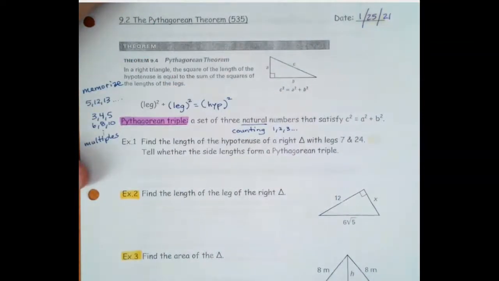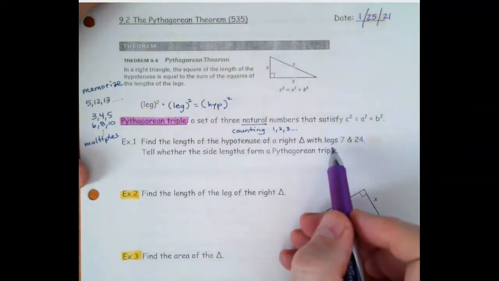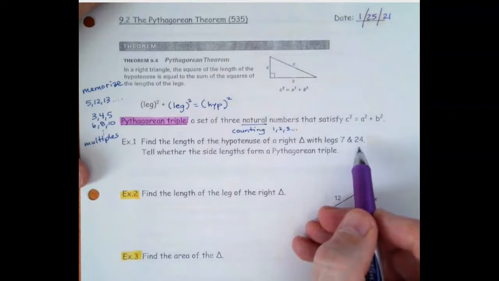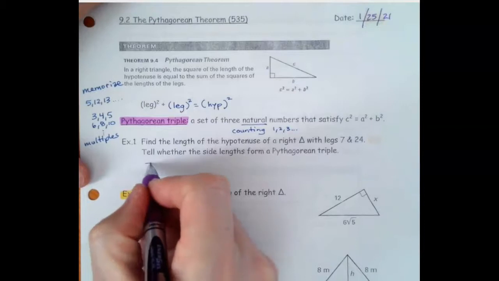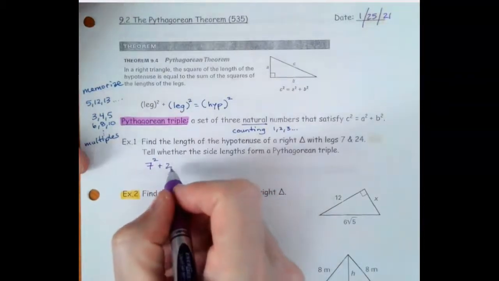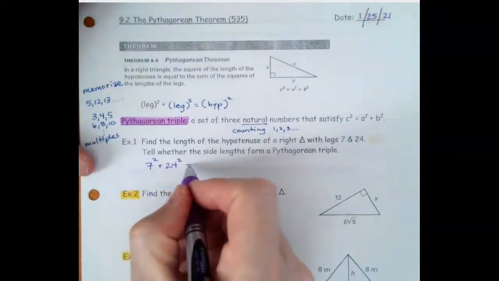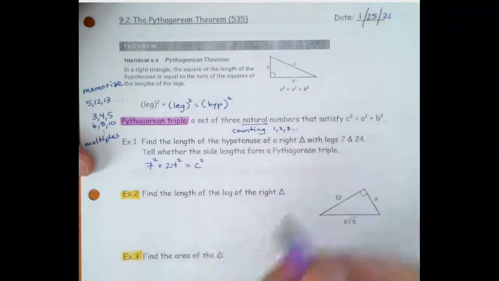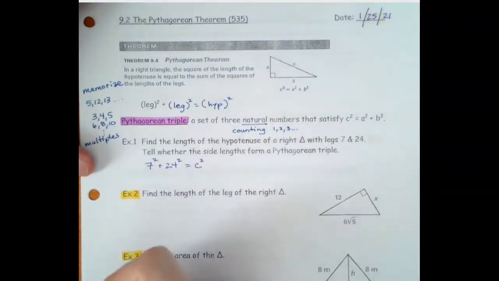Alright, and I think that leads us into our first question here. Find the length of the hypotenuse of a right triangle if the legs are 7 and 24, and then tell whether it's a triple. So the legs are 7 and 24. So 7 squared plus 24 squared equals the hypotenuse squared. And anytime we're in control, we're going to call the hypotenuse c.